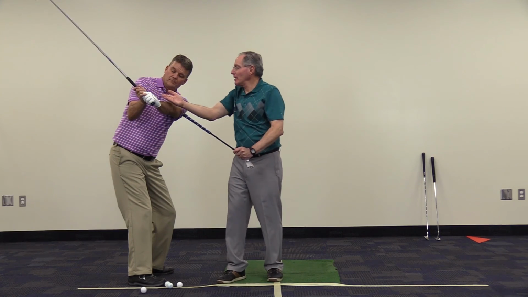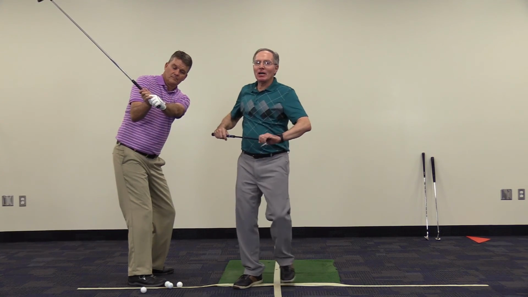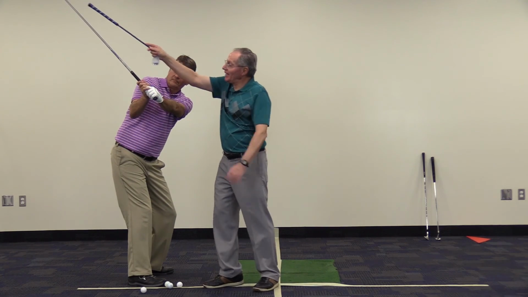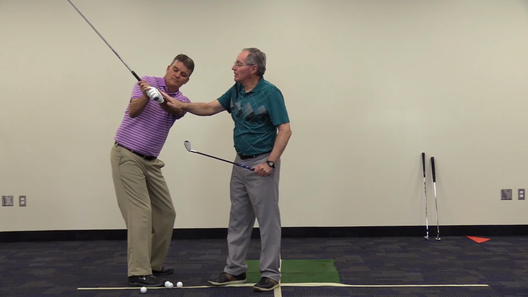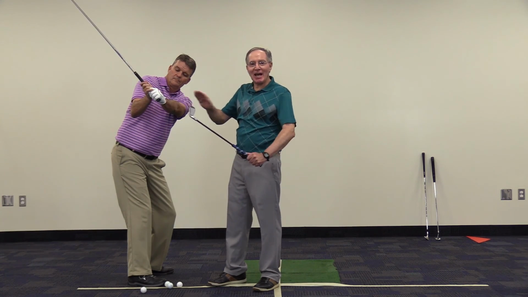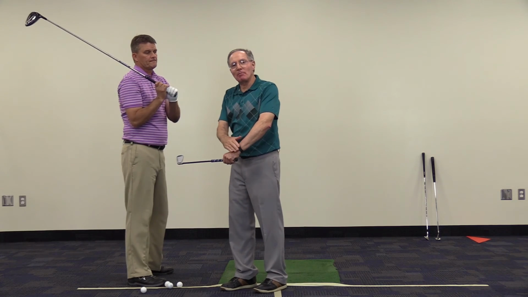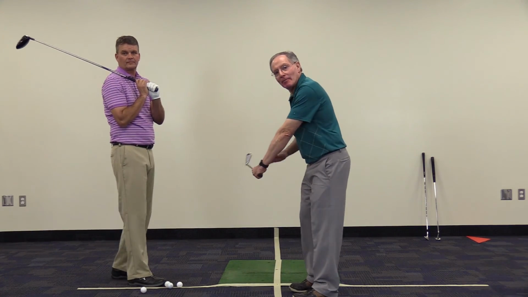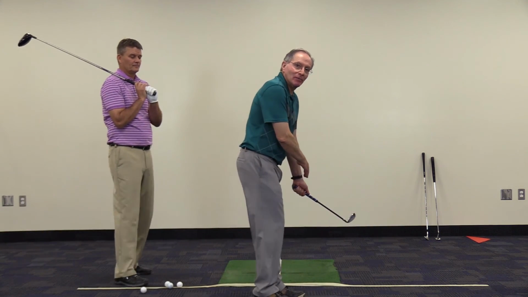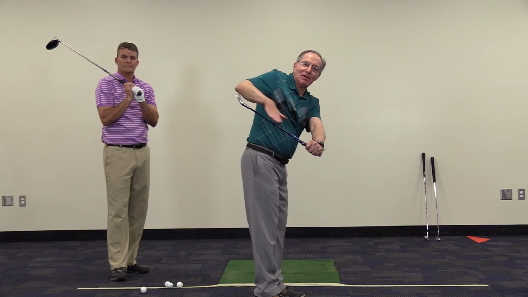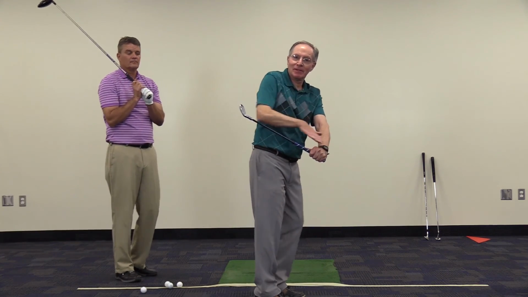Club shaft is in line with his arm. Now look at the club face. See the club face up there? It is parallel to the geometrically flat left wrist and the watch face. I like to use the watch face as representing the lower forearm. Notice when I'm doing it here, I'll go at this angle. At this position, my watch face and club face are straight in line.